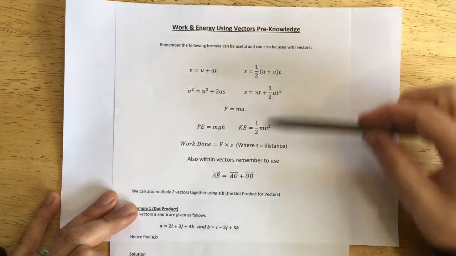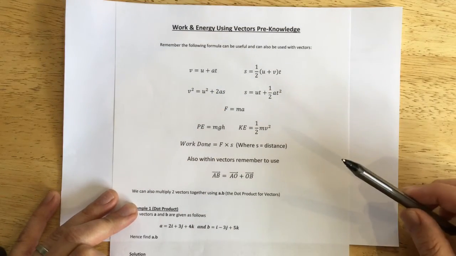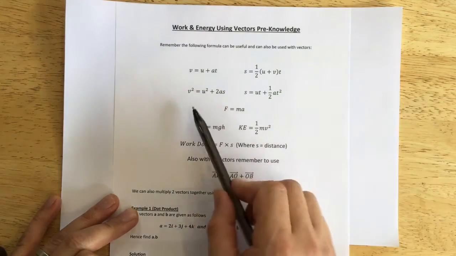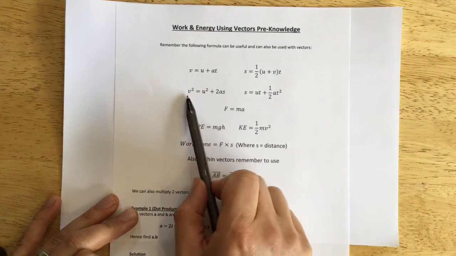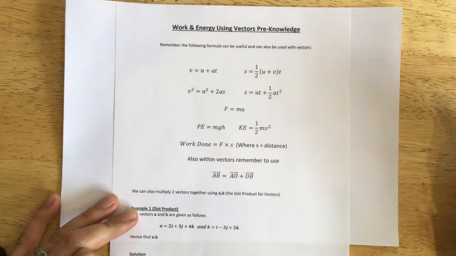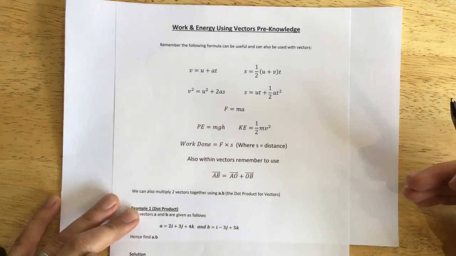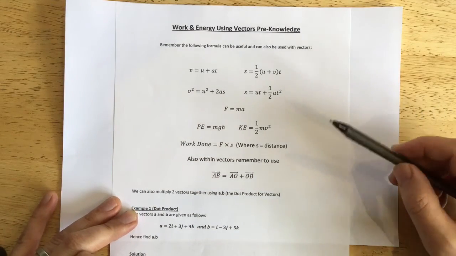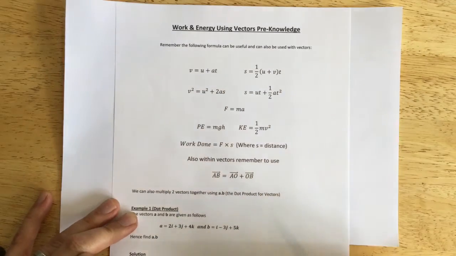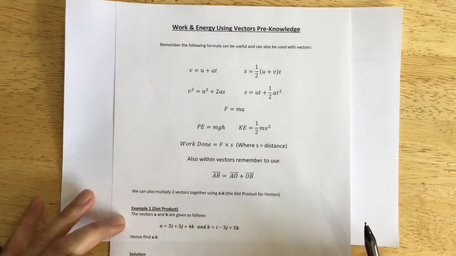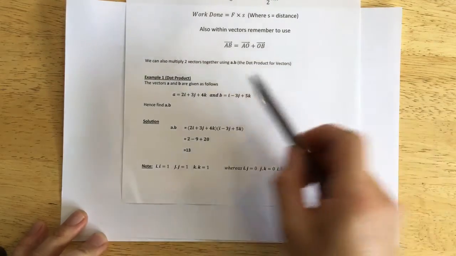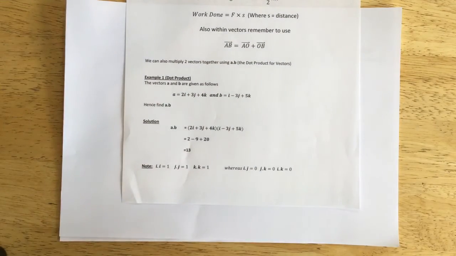And most of these are fairly straightforward when we use vectors as well. We can use our components, our i's, j's and k's. But some we need to be a little bit careful about, because something like v squared and u squared, 2as, those are two vectors being multiplied together. And we need to be careful when we do that. Force times displacement, we need to be careful when we have two vectors multiplied together. And the way that we're going to do that is by using our dot product, which we've learned in pure maths.